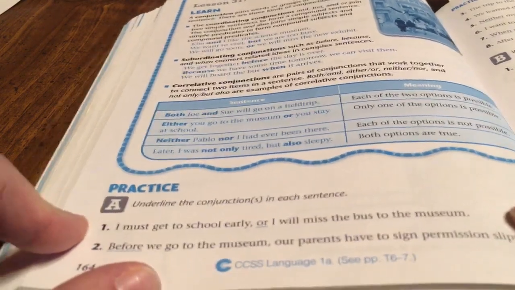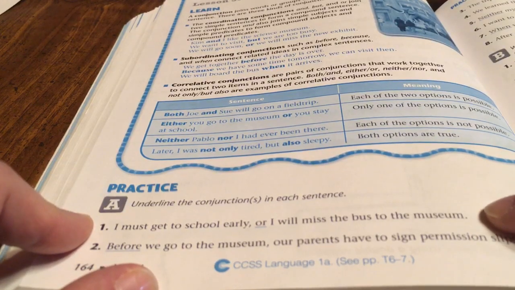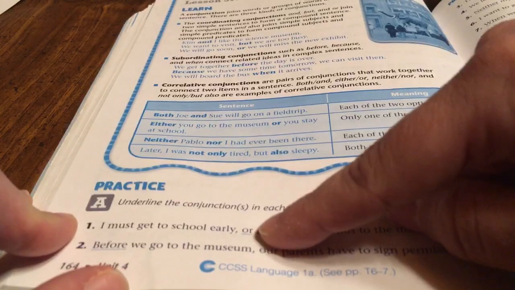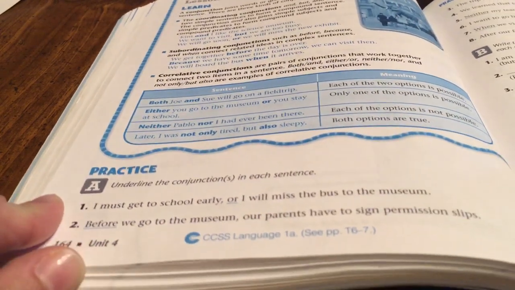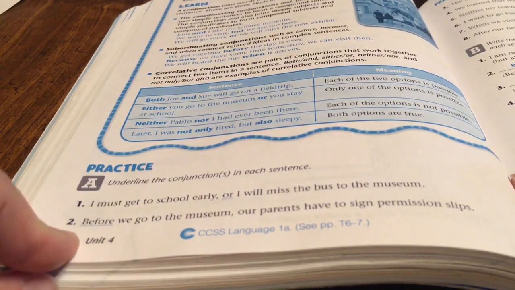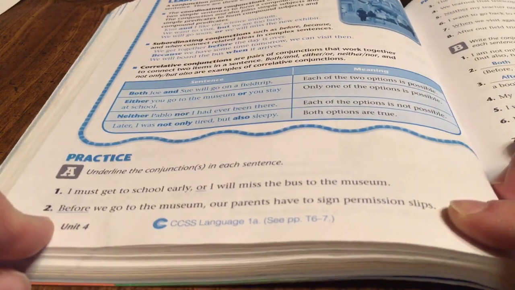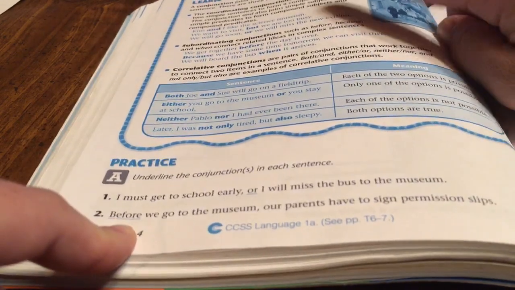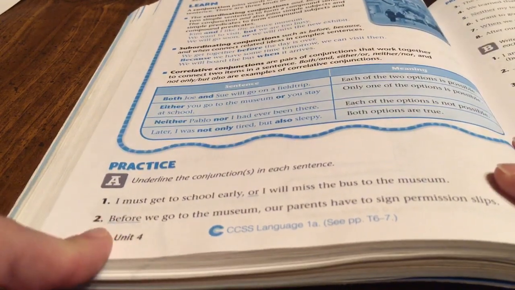So look at number 1 with me together. It says, I must get to school early or I will miss the bus to the museum. So or is our coordinating conjunction, so it's underlined. That's the only one in that sentence. Number 2 says before we go to the museum, our parents have to sign permission slips. So before is the subordinating conjunction up here, and we underline it in the sentence.